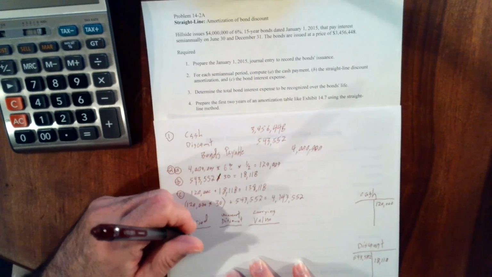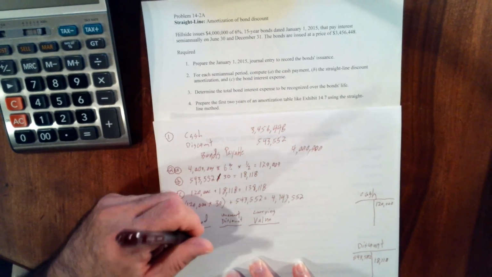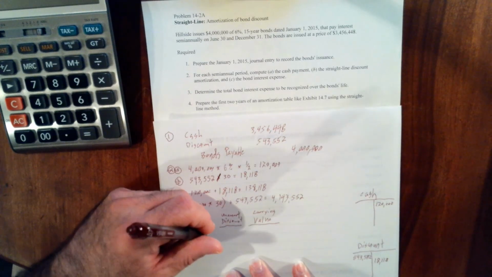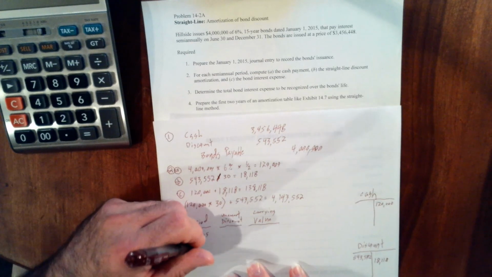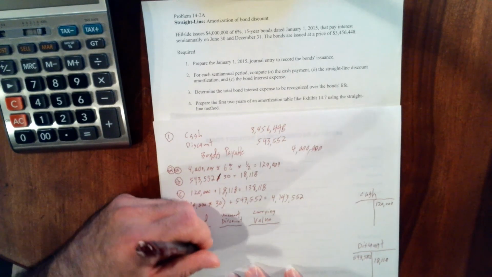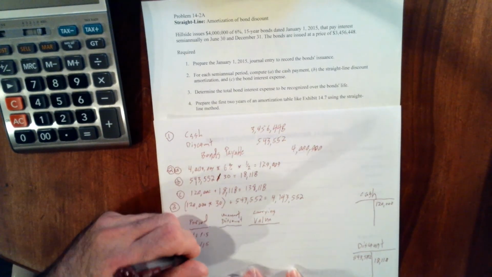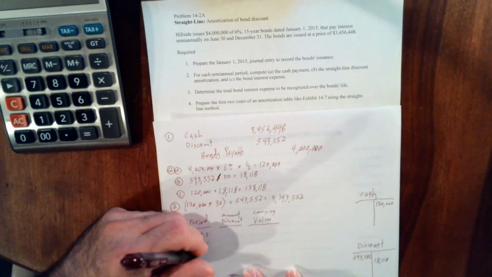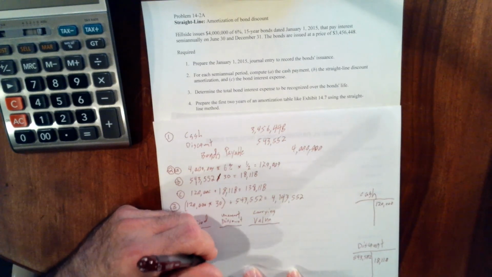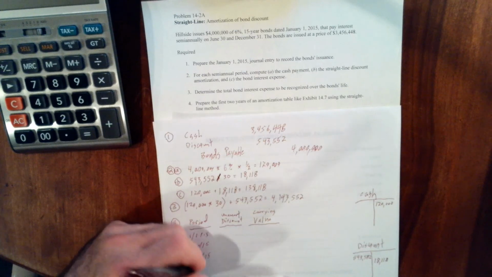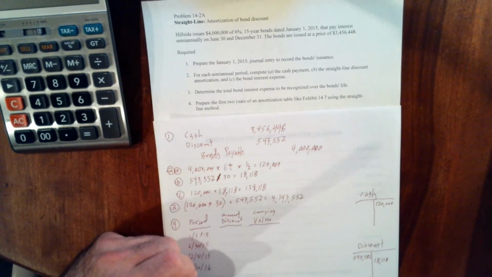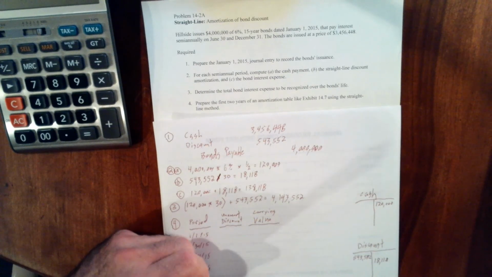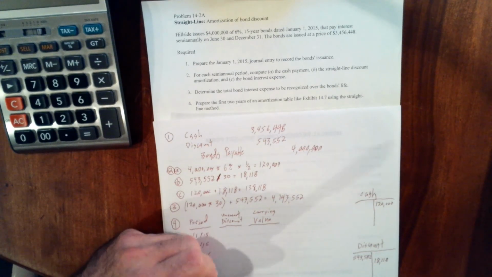So I'm going to go January 1st, 15, and then every half year after that. So 6/30/15, 12/31/15, then 6/30/16, and 12/31/16.